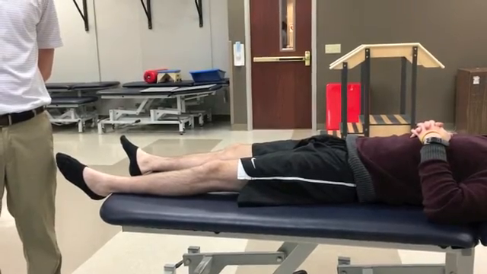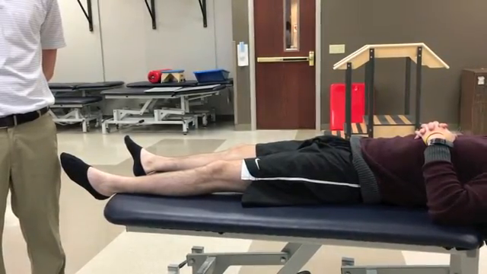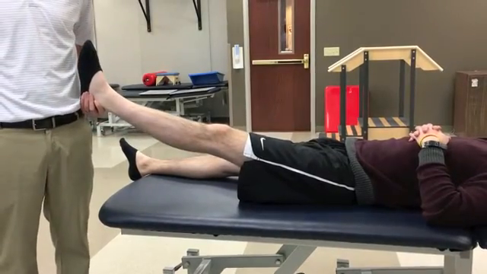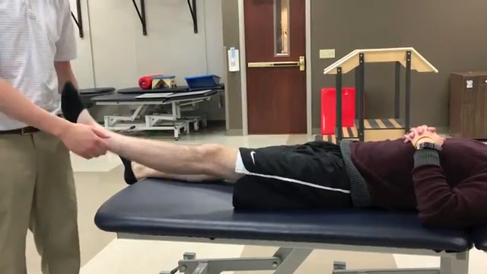The straight leg raise test. The patient is lying supine with their lower extremities relaxed. The therapist elevates the leg into 30 degrees of hip flexion with the knee fully extended. A positive test occurs when the patient experiences radicular pain going down their leg.